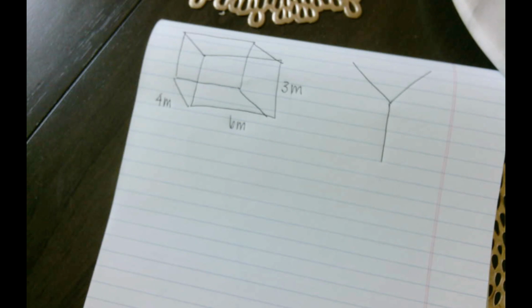Hi, fourth graders. I'm going to do a few examples of finding the surface area with you. I'm going to start with the Y method because those are the two videos that you just saw. Hopefully, continuing to watch this Y method will help you understand it better.